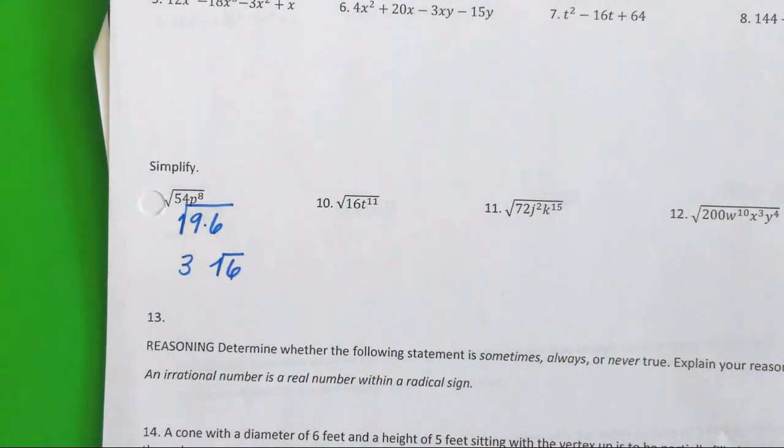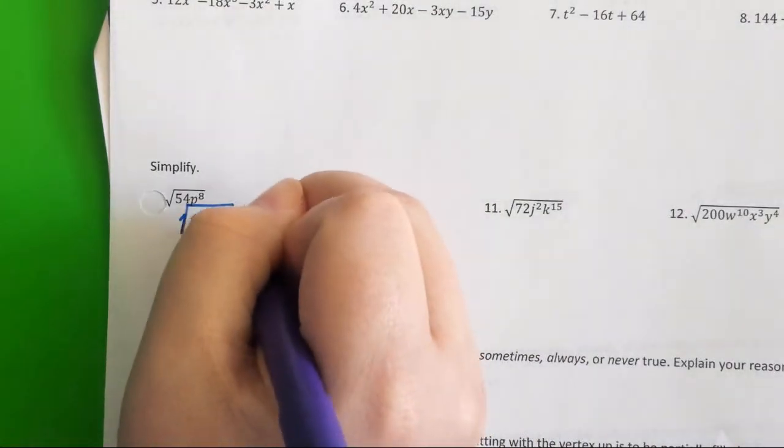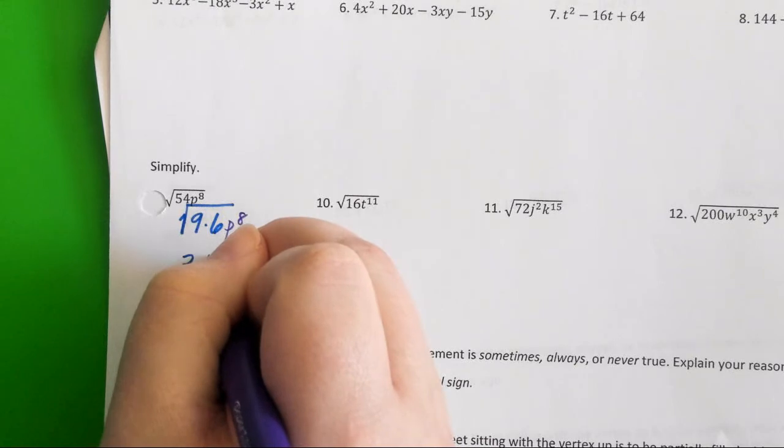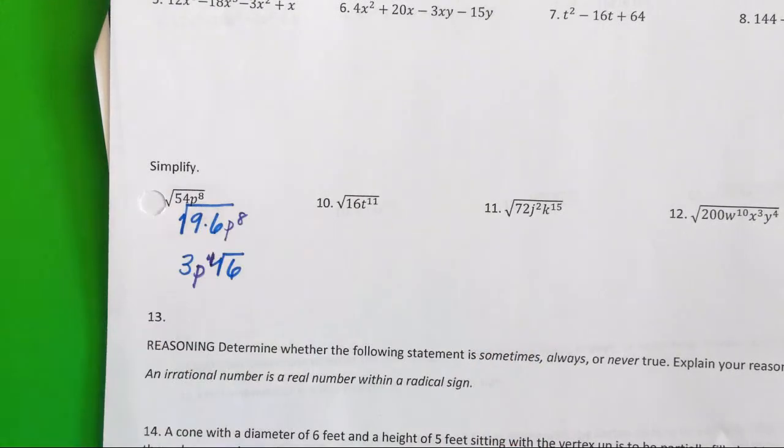But again, we still haven't talked about the variable. So it was an even exponent, p to the 8th. So 8 divided by 2 is 4, so it ends up being 3p to the 4th square root of 6.